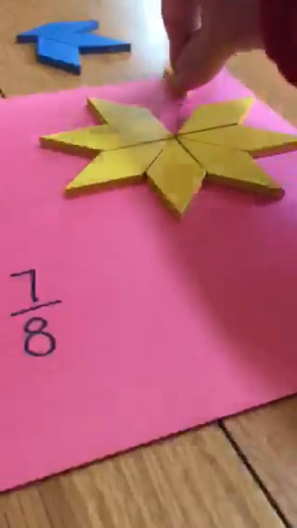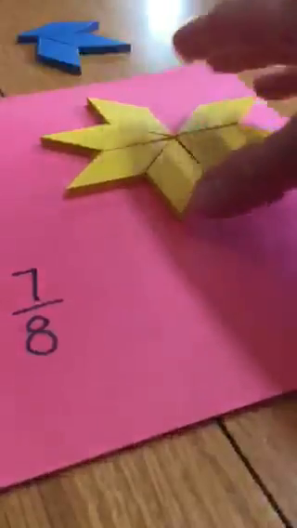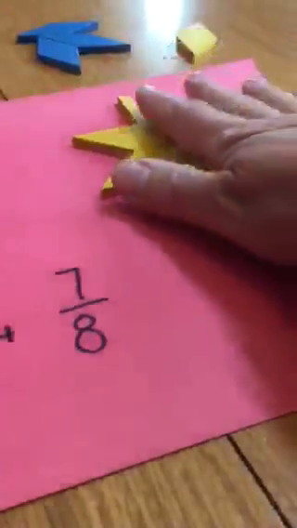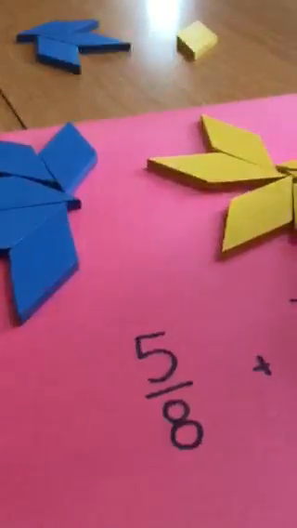So I take one of these out. That leaves me with 1, 2, 3, 4, 5, 6, 7 out of 8. If I take 7 out of 8 and add it to 5 out of 8, can I make flowers out of that? What can I make out of that?